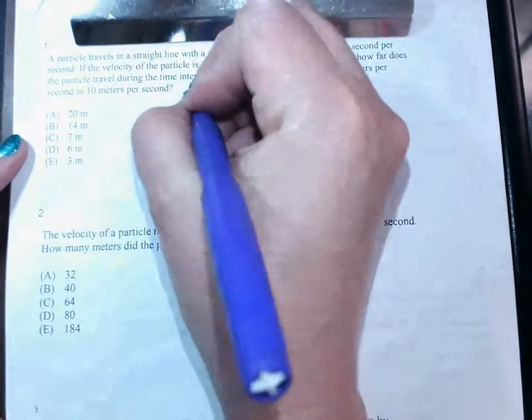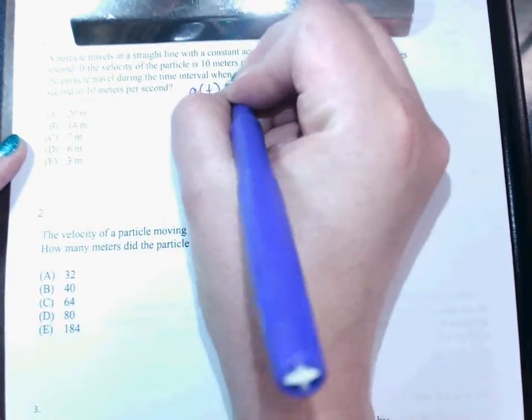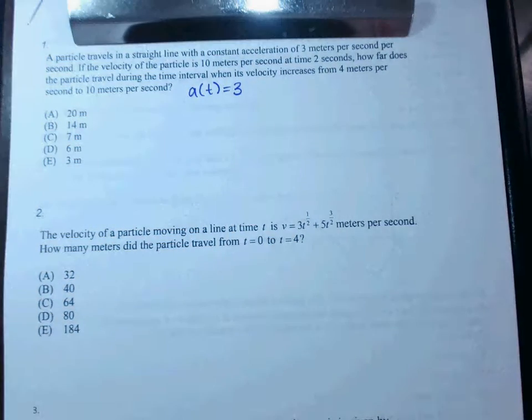Okay, so what's one thing that you know, looking at it? Acceleration is 3 meters per second squared. Okay, so acceleration is 3. What else? And now notice acceleration is a constant of 3, so that means that it's always 3. Okay, what else do we know?